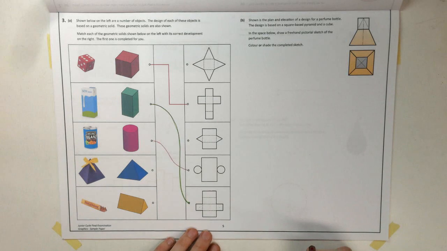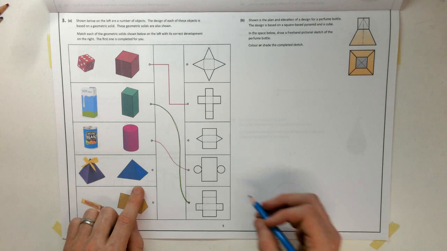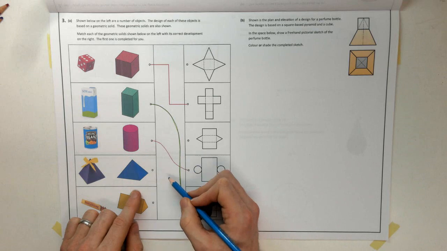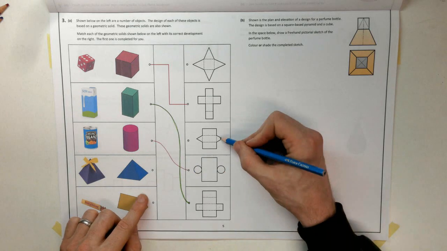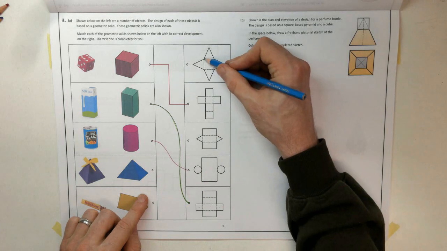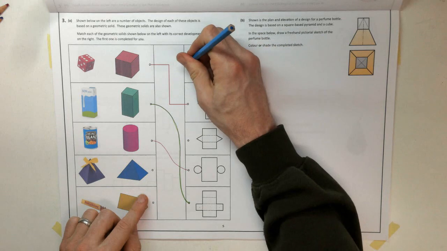So there we have it. Next up we have our pyramid. So square base pyramid, so a square for the base, and we have 1, 2, 3, 4 triangles running on the outside. So we've got a triangle here, but those are rectangles, and here's our square base pyramid, and 1, 2, 3, 4 triangles.